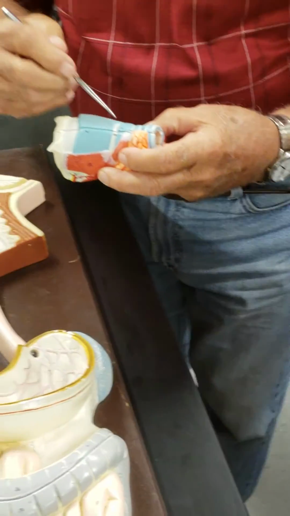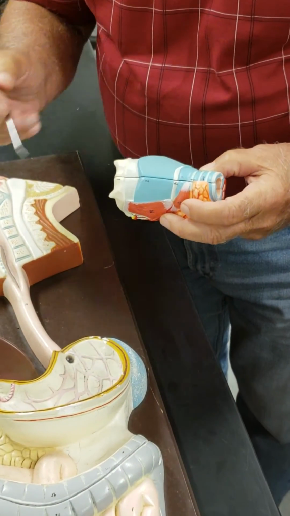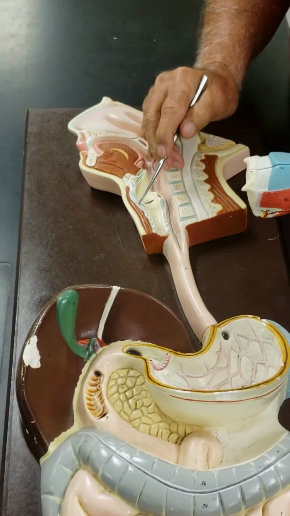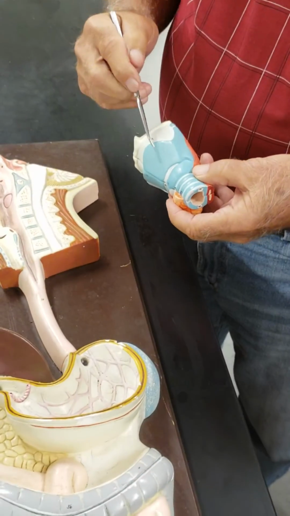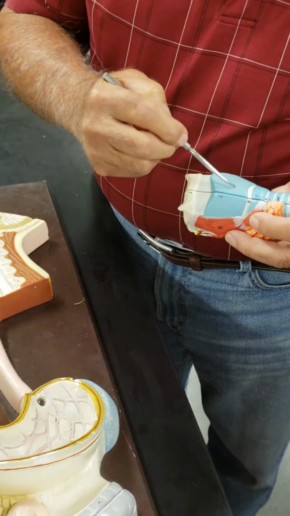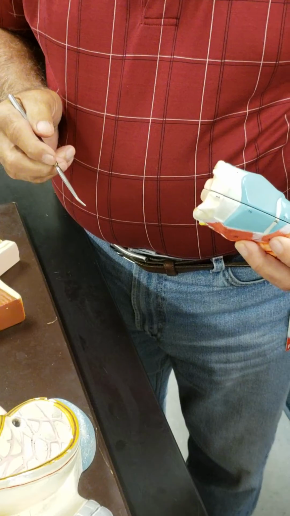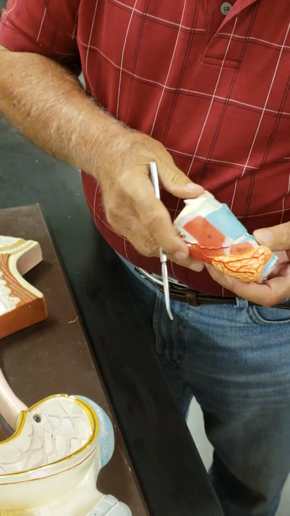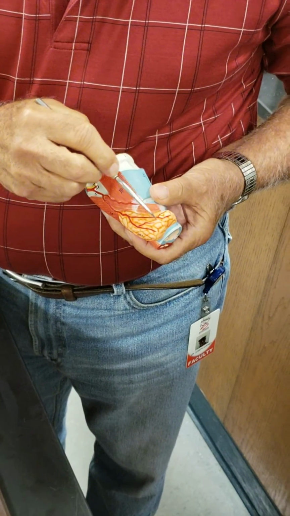This one would be looking at it like this, cut across there. That would be the end of this, and this whole thing is the thyroid cartilage, okay? This is a thyroid gland.